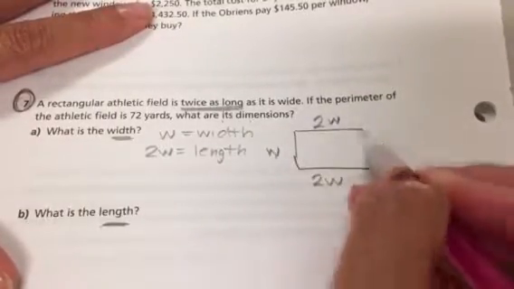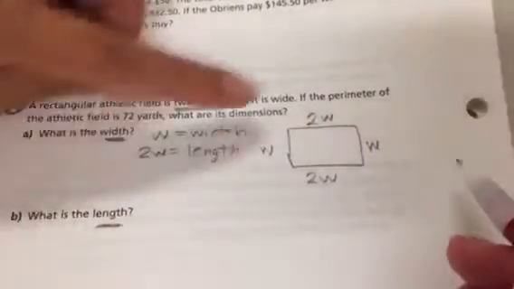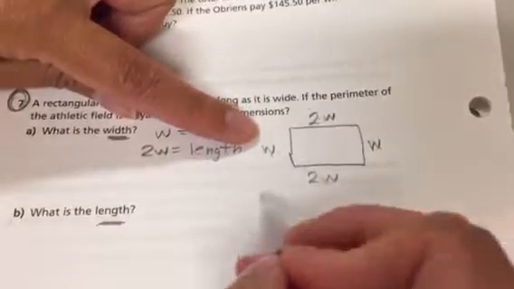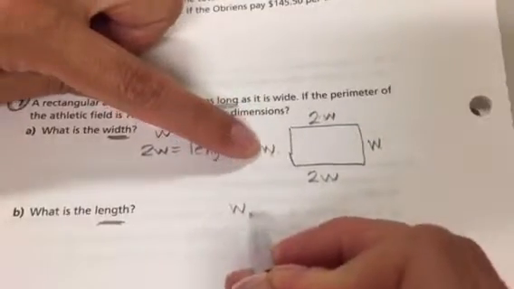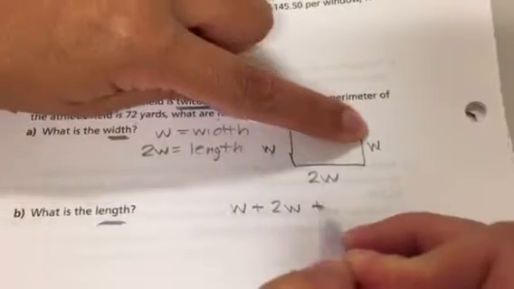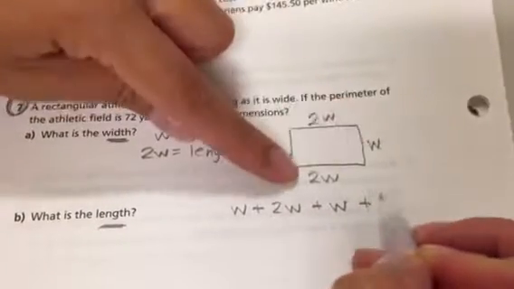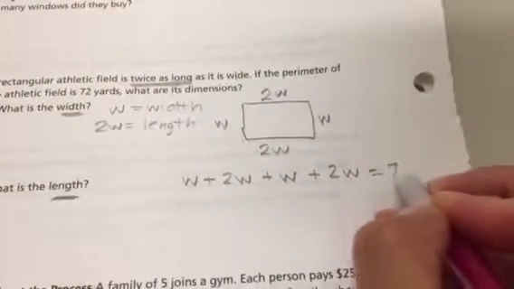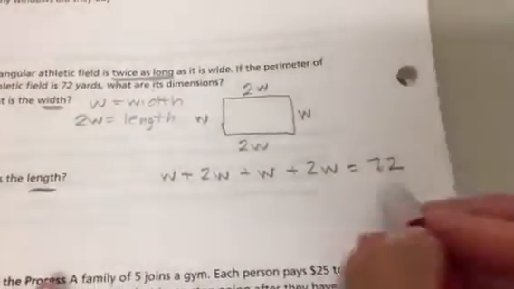The perimeter of this whole rectangle is 72. So I'm going to show adding all the sides, because that's what perimeter is, adding the sides. The first side is W plus the second side plus the third side plus the fourth side is all going to be equal to 72.